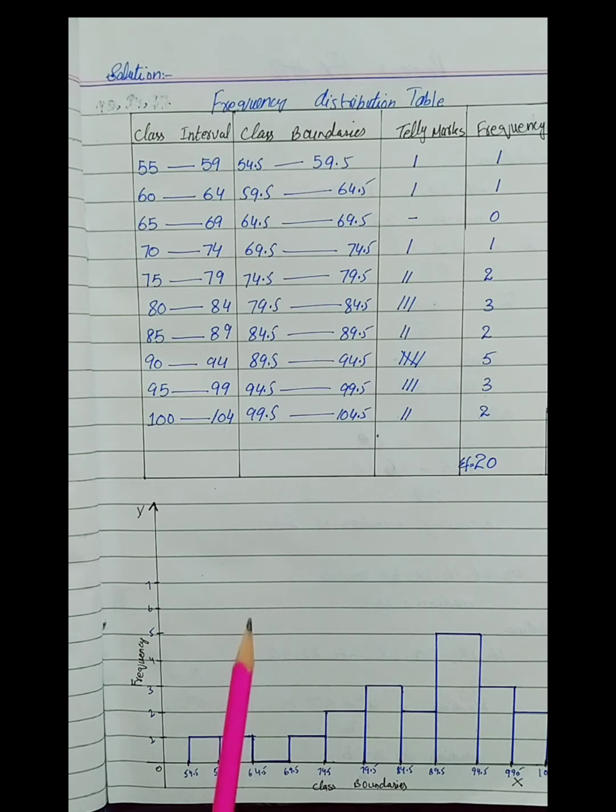So we see the frequency distribution table and draw a bar for the histogram. The first frequency we have is 1, so we see that for 54.5 to 59.5 the frequency is 1, so we draw a bar. Next is also 1, so we draw a bar on 1. Next is 0, so we draw a line on 0 to show the frequency 0.